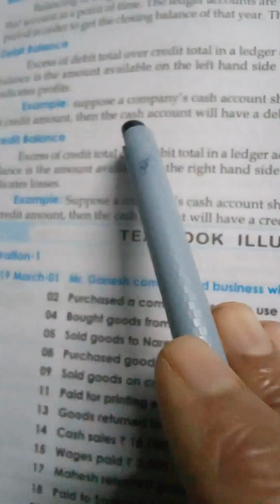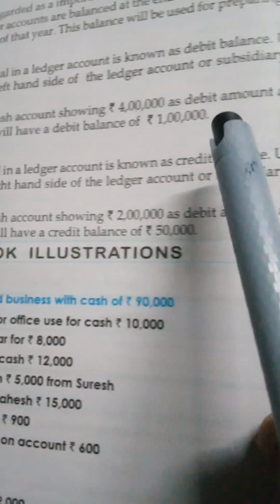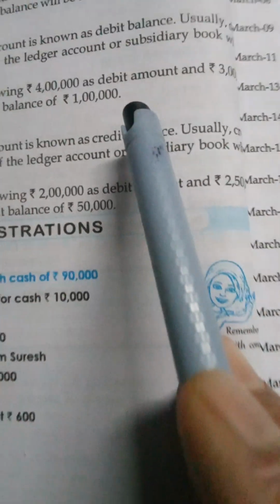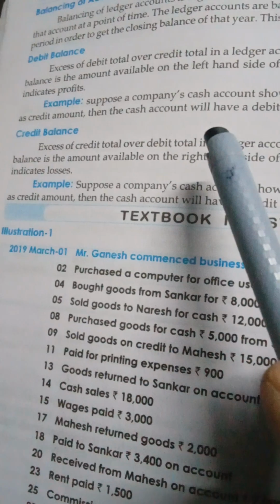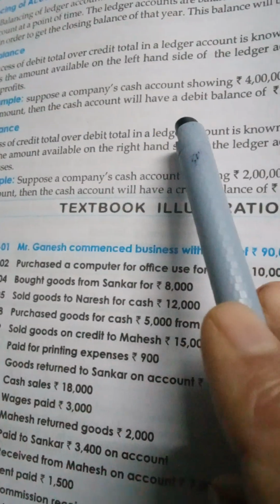Example: suppose a company's cash account shows 4 lakhs as debit amount and 3 lakhs as credit amount, then the cash account will have a debit balance of rupees 1 lakh.